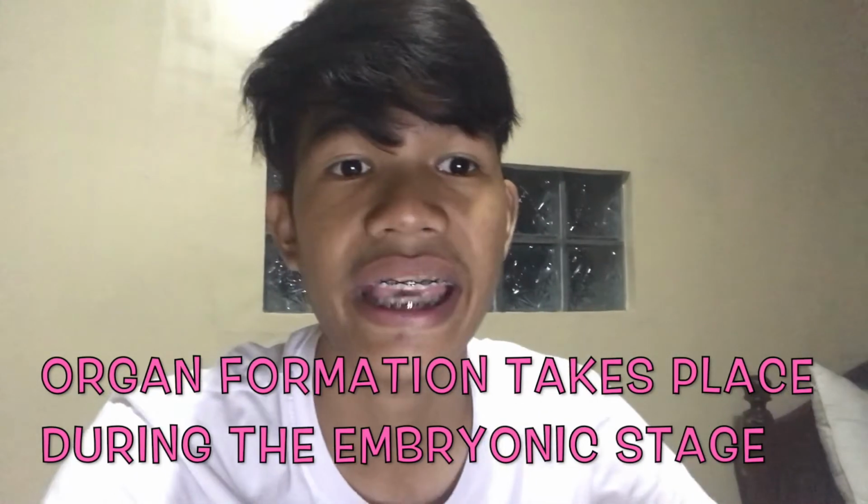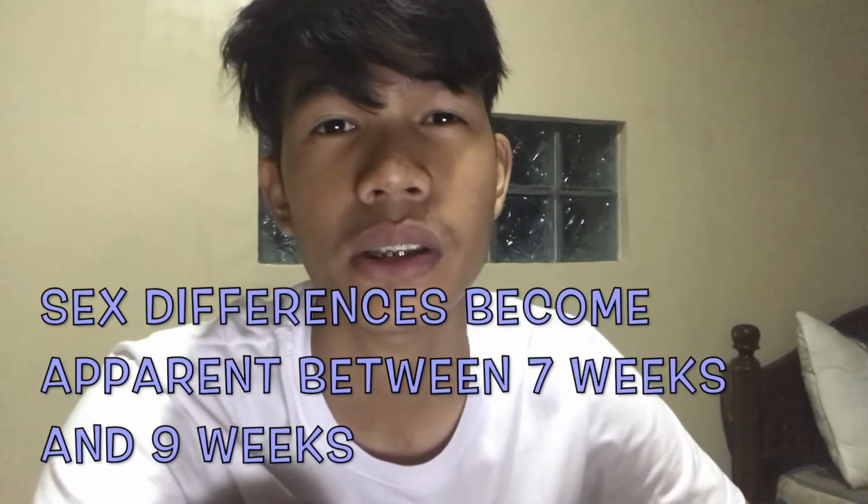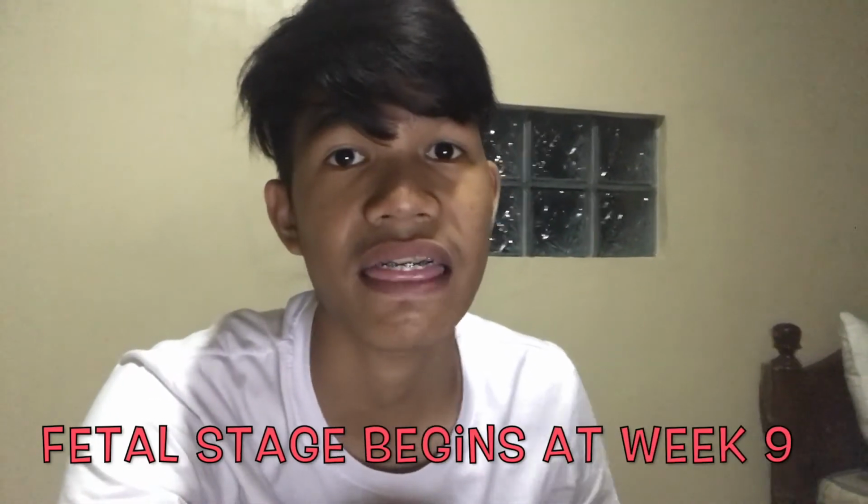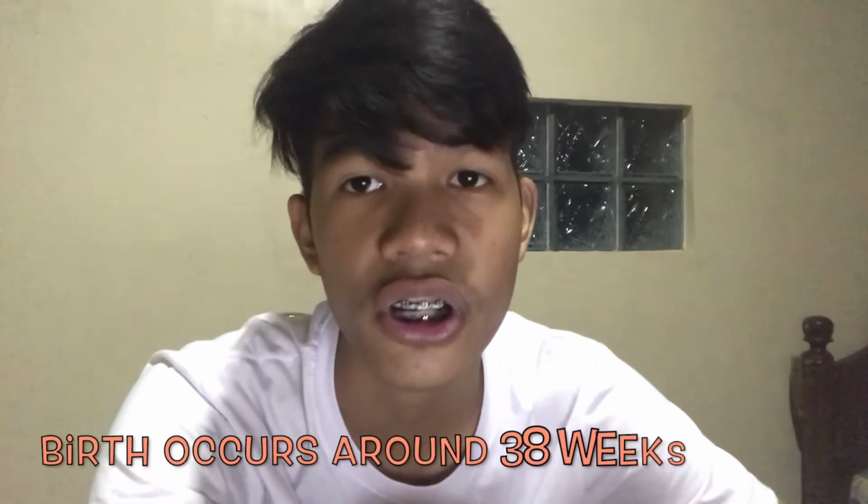So organ formation takes place during the embryonic stage. For example, sex differences become apparent between 7 weeks and 9 weeks after fertilization as the genitals develop. So the fetal stage begins at the 9th week. During this stage, the organs become functional, the bones replace the cartilage, and the nerves and muscles begin to coordinate actions. Near the end of pregnancy, the digestive and respiratory systems mature and the neural connections form in the brain. And birth occurs around 38 weeks.